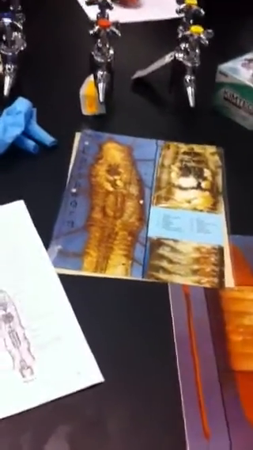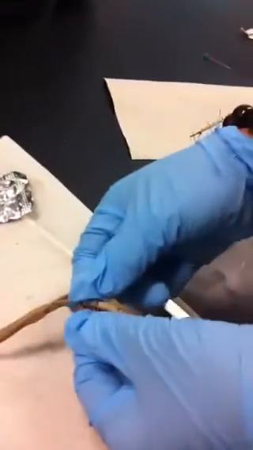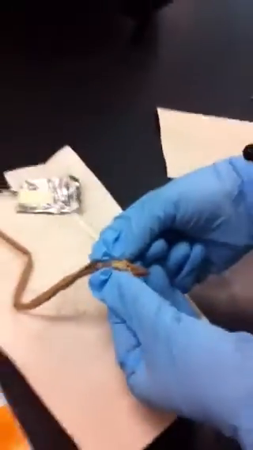Okay. This one is actually pretty cool too, because not only does it have that, but it has 2 hearts.